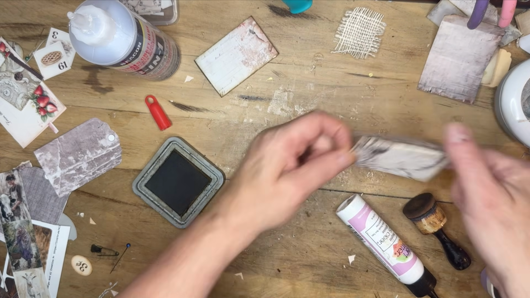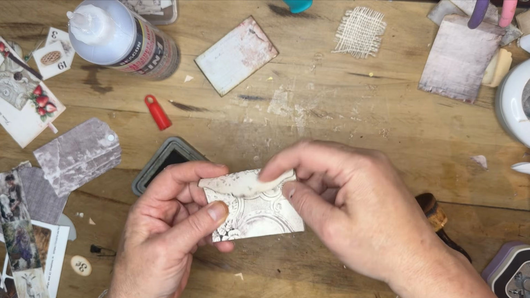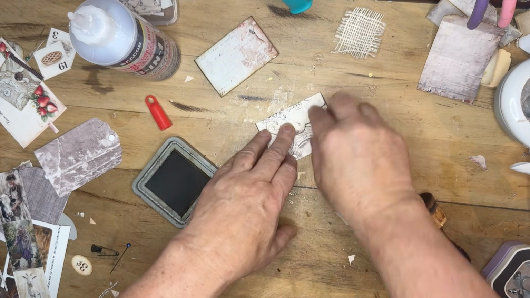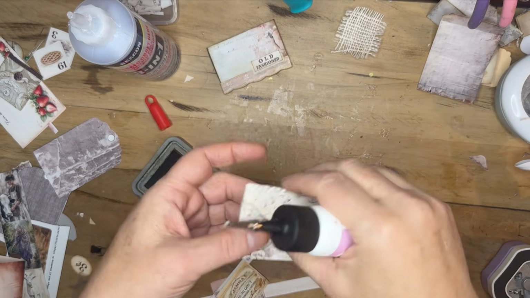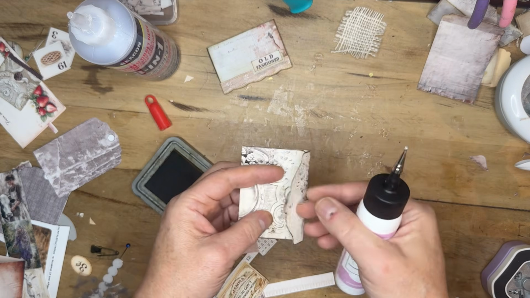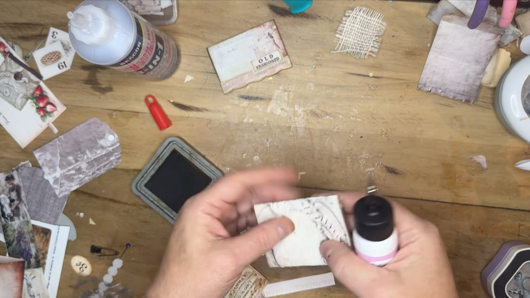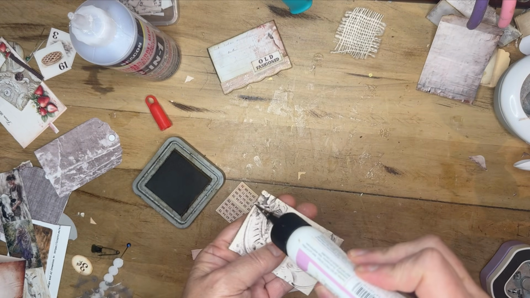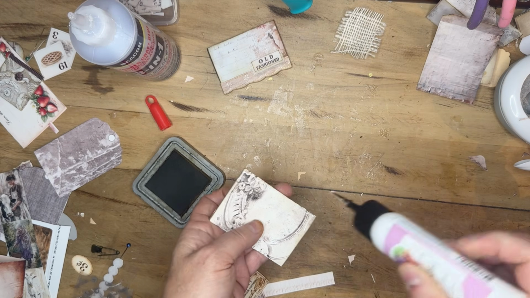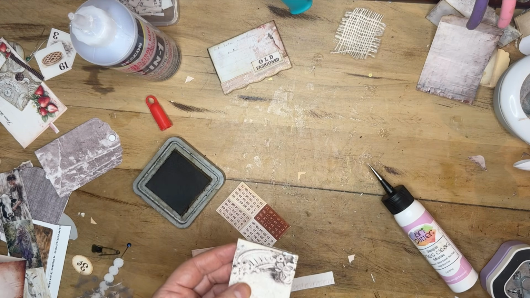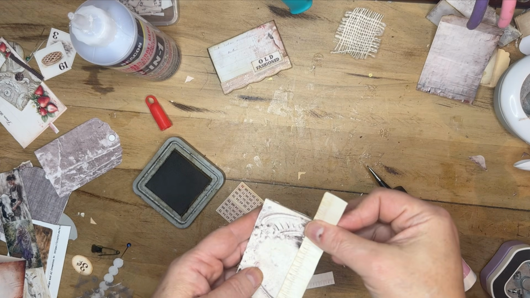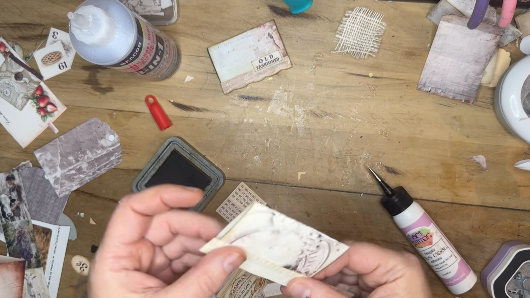Okay, idea number 2. So on this one, I'm going to leave it open as a writing space. I added a Velcro closure, and then I'm just going to add glue around the bottom here. I use one of the lace things that come with the kit.